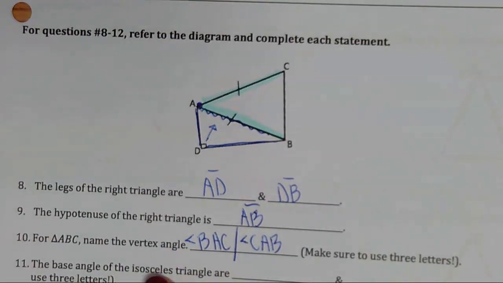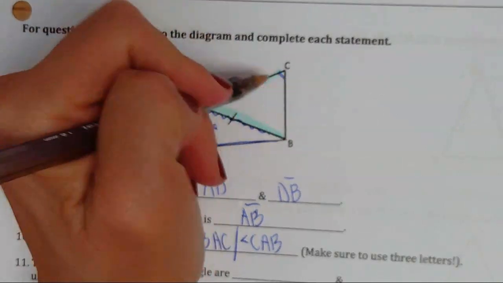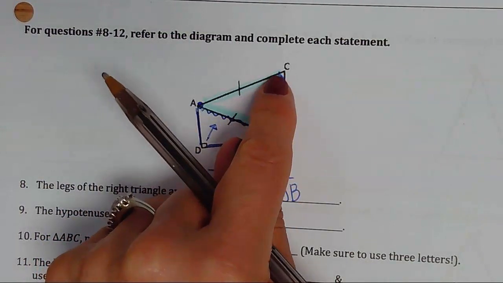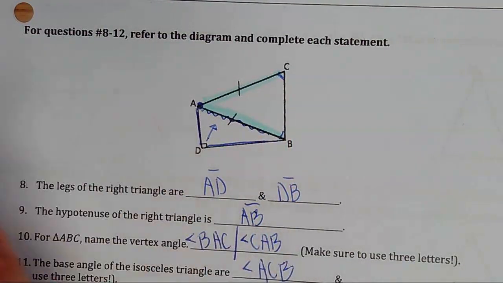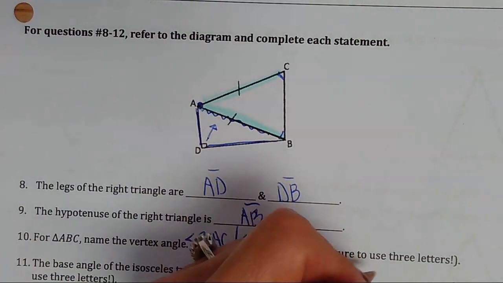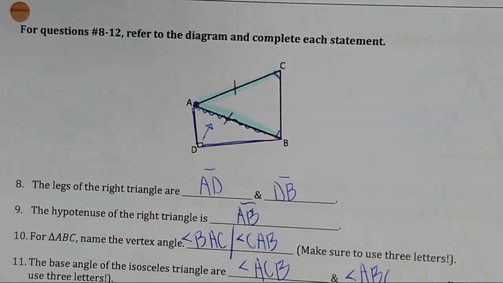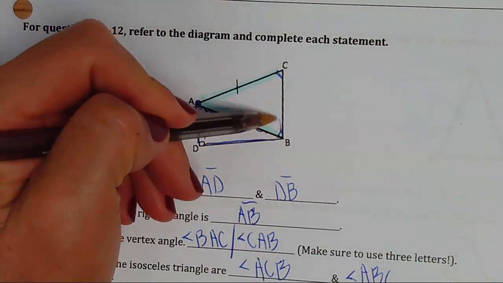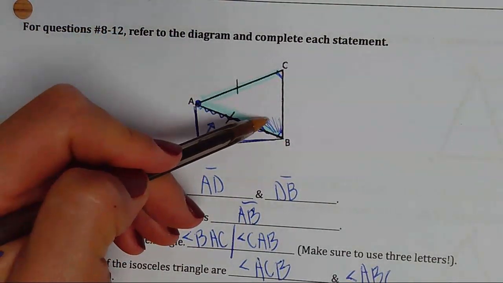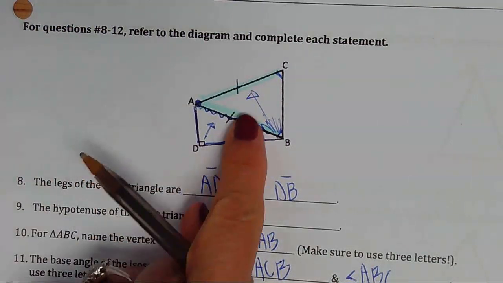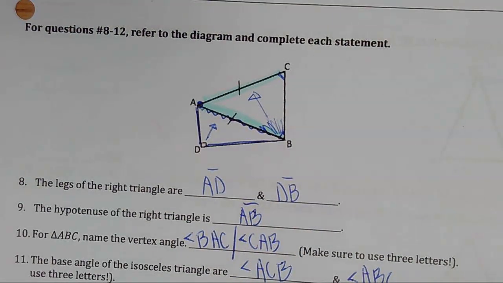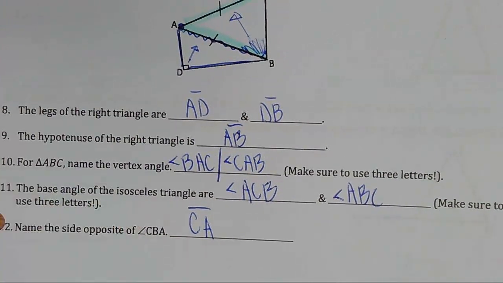The base angles of the isosceles triangles, so down here, these are going to be congruent. I'm going to just say angle ACB, so right there, and angle ABC. Okay, now name the side opposite angle CBA. So CBA is this angle right here, and the side opposite would be right here, this side right there. And I'm just going to say CA. Yep. And if you could see it, that would be even more helpful.